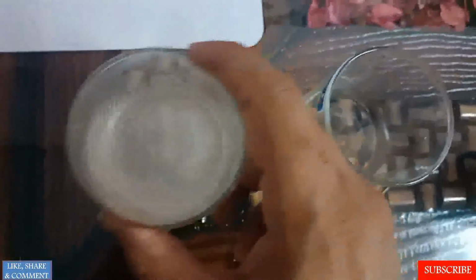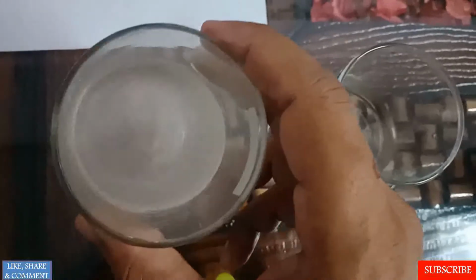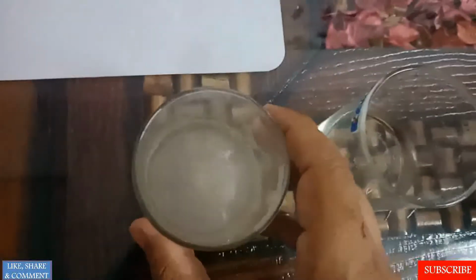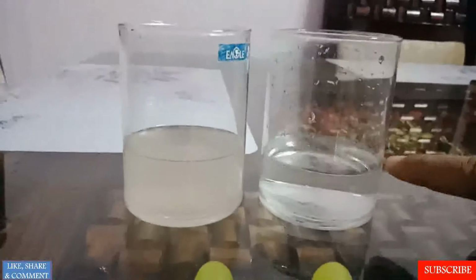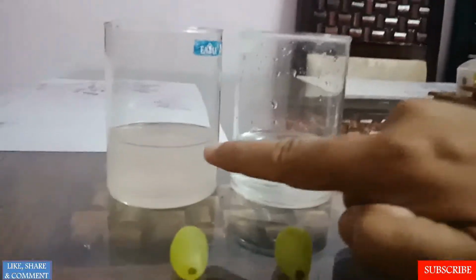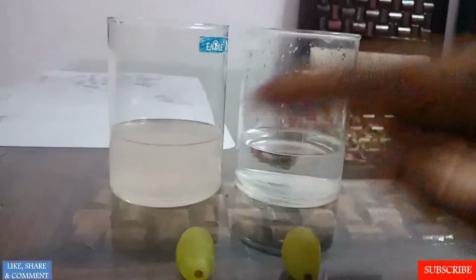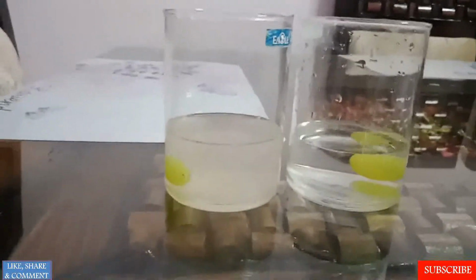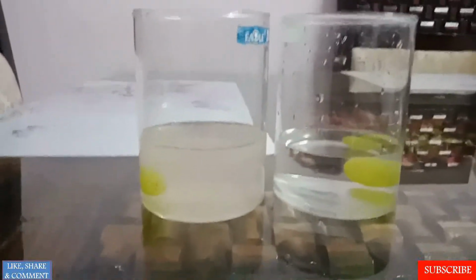Okay, so I'm dissolving it only by shaking. Approximately it gets dissolved. So there are two kinds of glass. One has the plain water and another has the salt solution. Okay, so it is pure water, pure solvent. It is a solution which has salt in water, and I am just dropping these 2 grapes, which are of approximately the same size, one in the solution and one in the plain water. Okay, so let's see what is happening after some time.